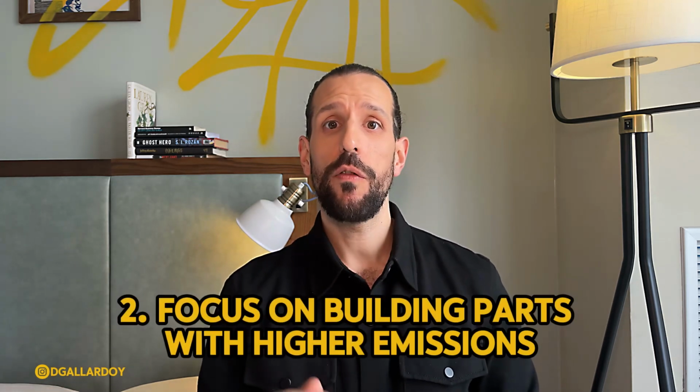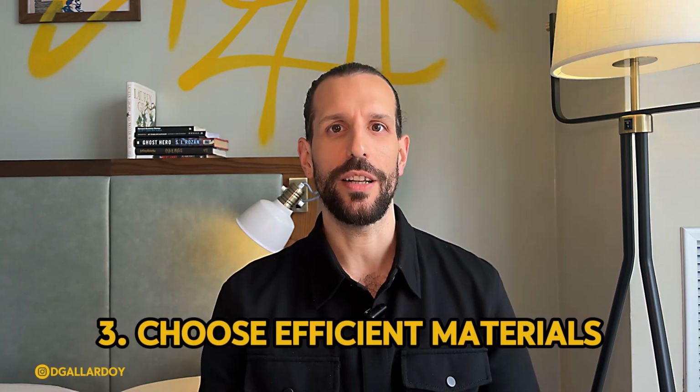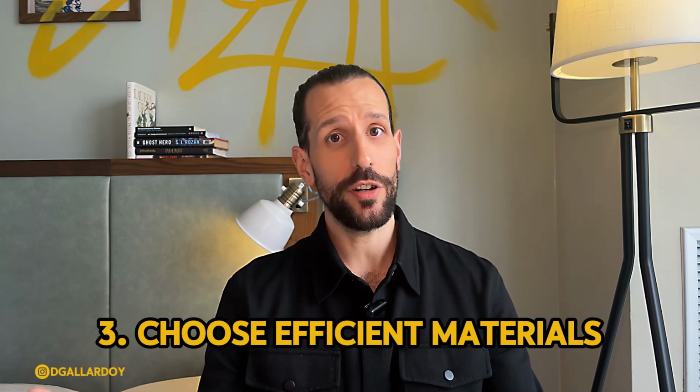Number 2, focus on building parts with higher emissions. Choose those parts with higher carbon footprint and optimize them. For example, the structure, the climate envelope, or glazing. Number 3, choose efficient materials. Compare different technical solutions for the same element and choose the most climate friendly. Of course, not forgetting about functionality and safety.